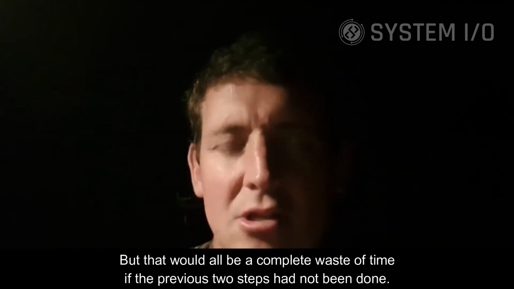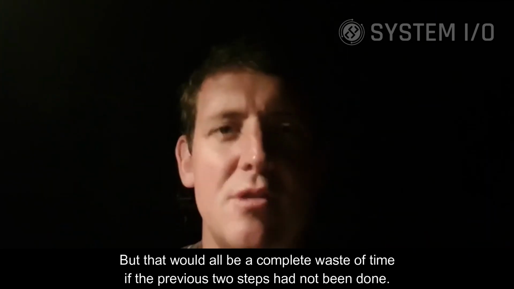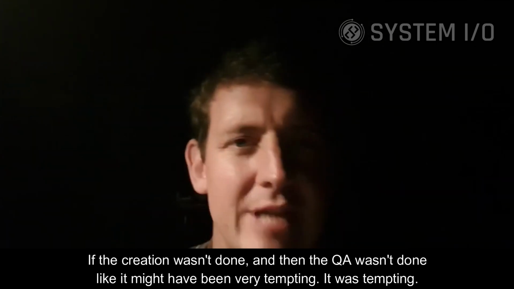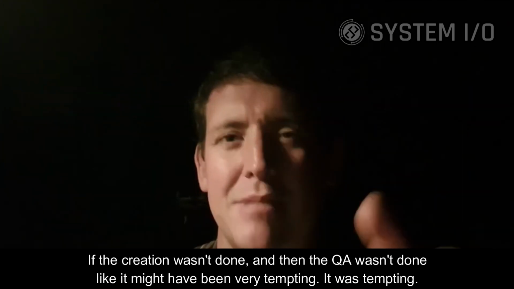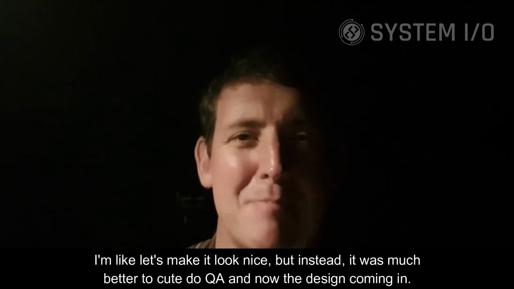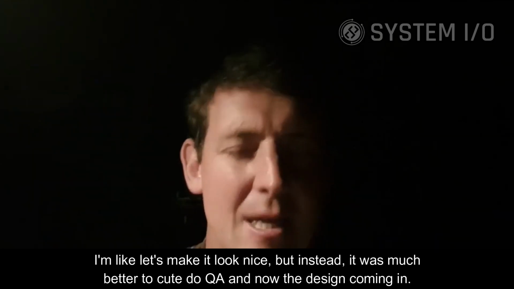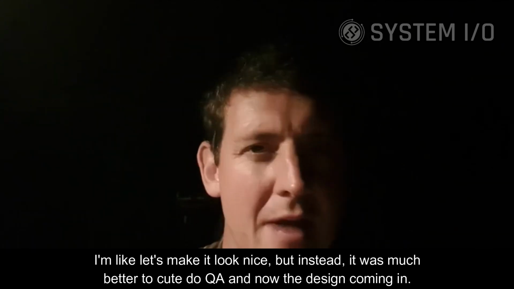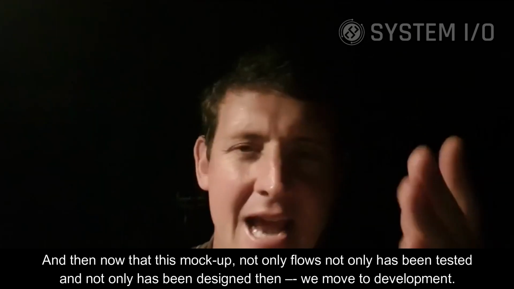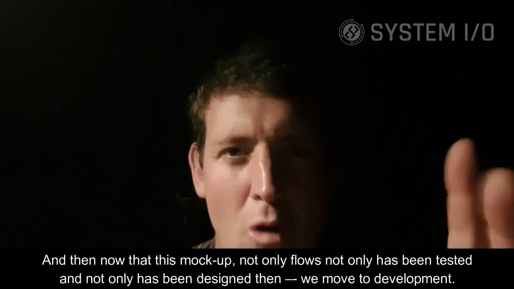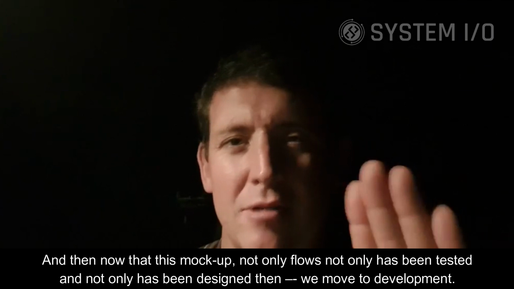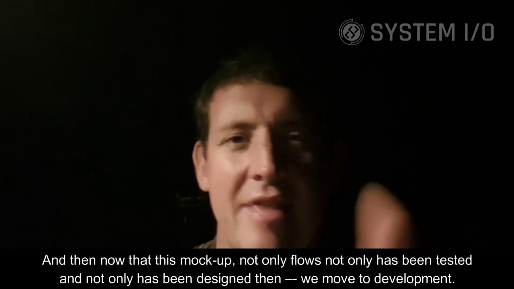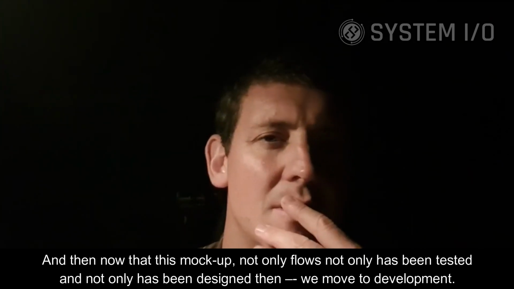But that would all be a complete waste of time if the previous 2 steps had not been done. If the creation wasn't done and then the QA wasn't done. It might have been very tempting. It was tempting. I'm like, let's make it look nice. But instead, it was much better to do QA. And now the design coming in. And then now that this mock-up not only flows, not only has been tested, and not only has been designed, then we move to development.